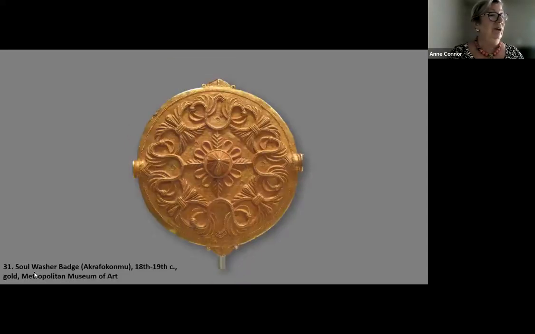And this is an extraordinary object. This is a soul washer badge, akrafokonmu, from the 18th, 19th century. In Akan thought, gold is considered an earthly counterpart to the sun and the physical manifestation of life's vital force called kra. And these gold discs are worn as a protective emblem by important members of the court, including royal attendants known as soul washers. And it's an incredibly beautiful design.